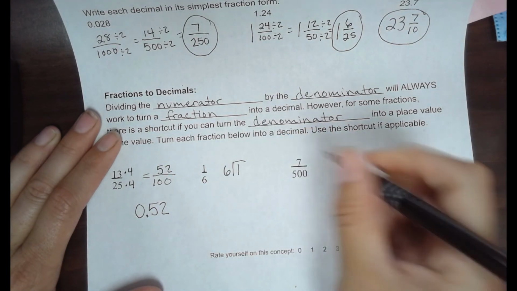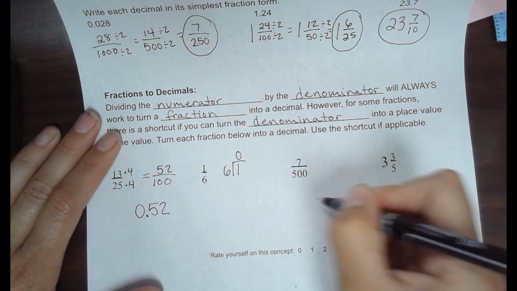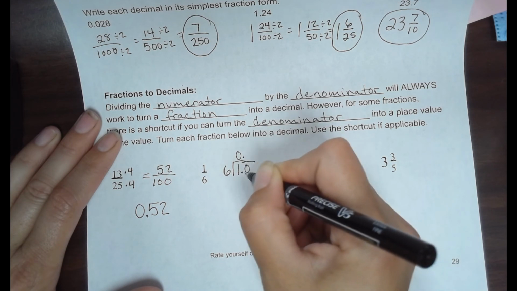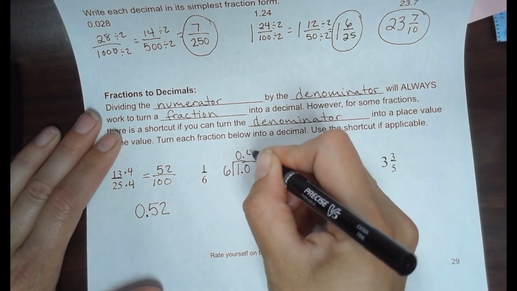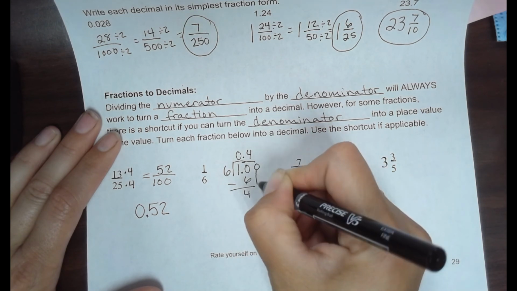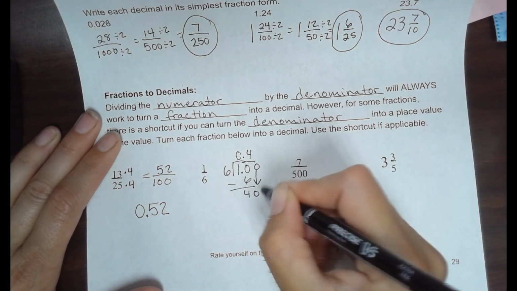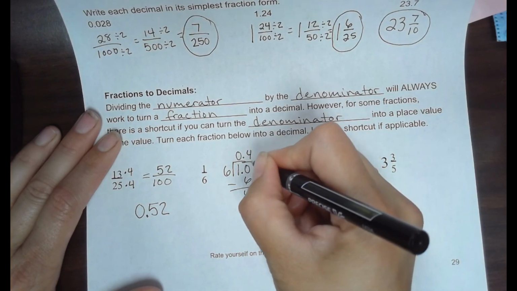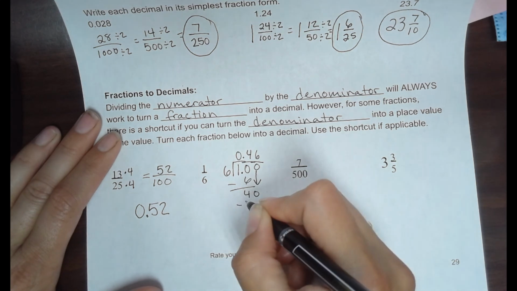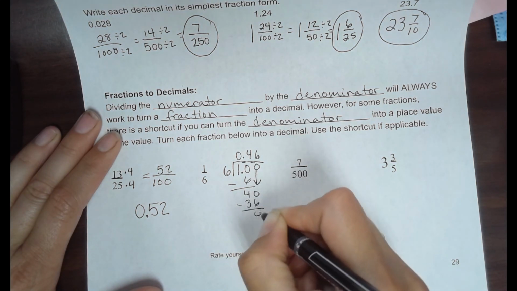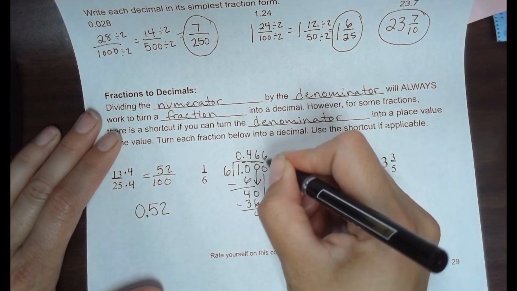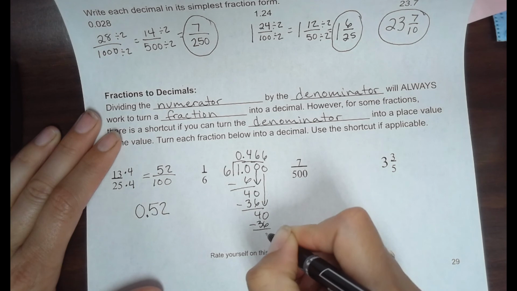So I'm going to do 1 divided by 6. So 6 goes into 1, 0 times. So I'm going to keep going, annex a decimal and a 0. 6 goes into 10 1 time. Minus 6 gives me 4. Annex a 0, bring it down. 6 goes into 40 6 times, minus 36 gives me 4. Annex a 0, bring it down. 6 goes into 40 6 times minus 36 gives me 4.